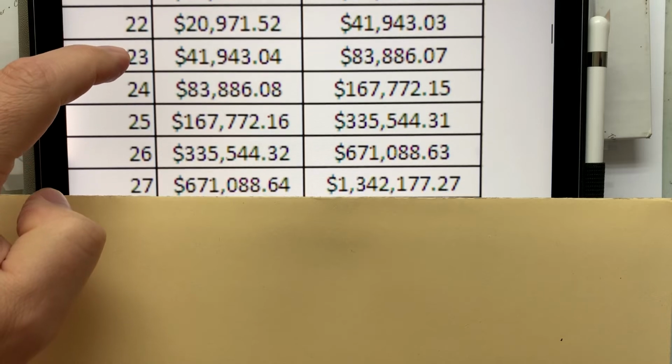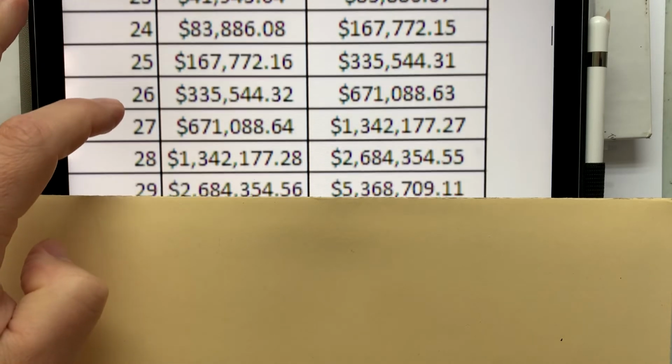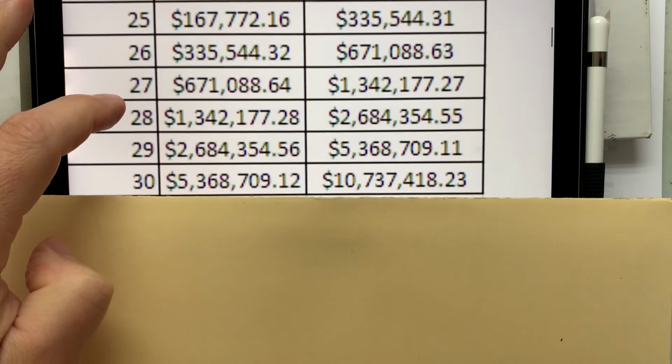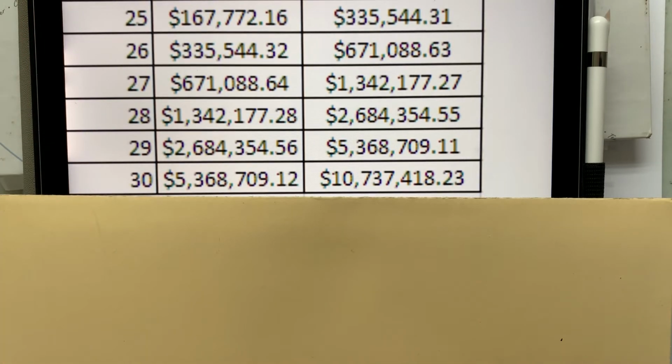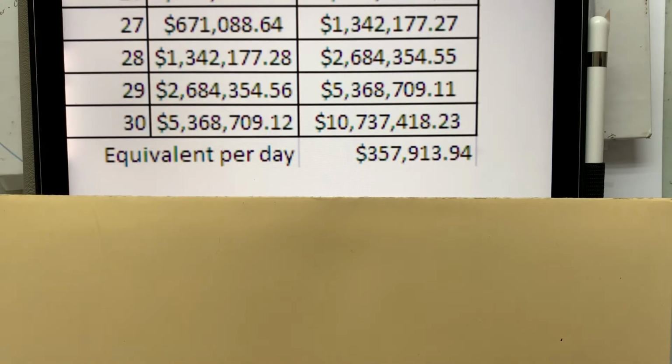And you're not going to believe this. Keep on looking at those numbers. 28, 29, and on the 30th day, you would collect $10.7 million by just doubling a penny every day. Now, I usually just ask people, okay, so what would that be if we divide that by 30? That would have been like almost $358,000 per day to get that same amount of money. So clearly, doing this was better.